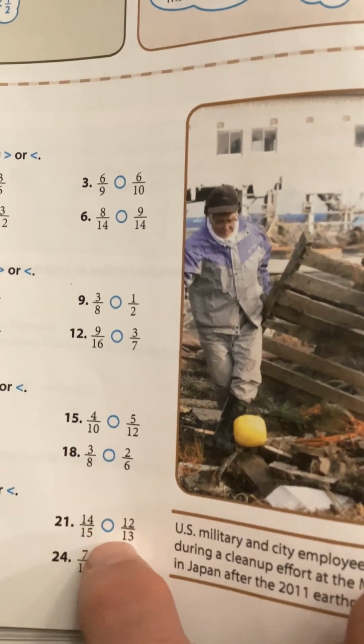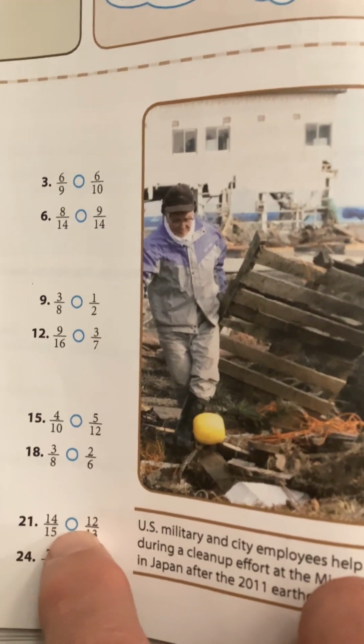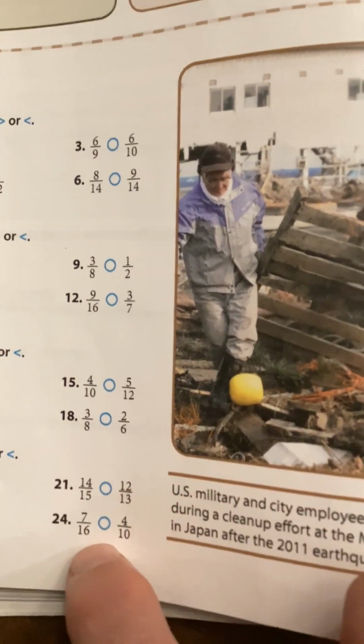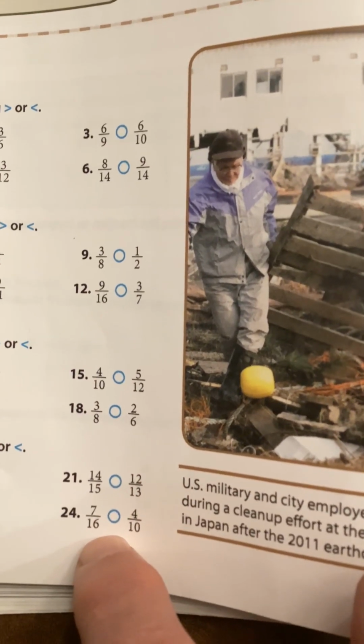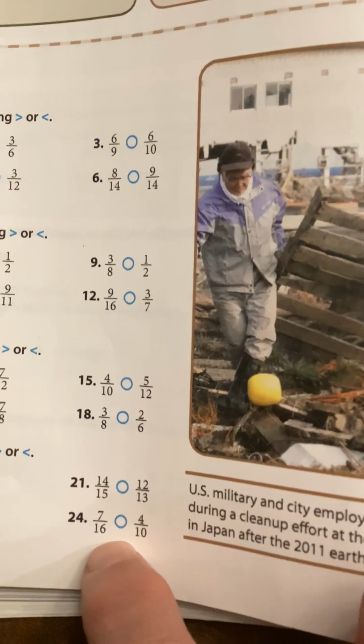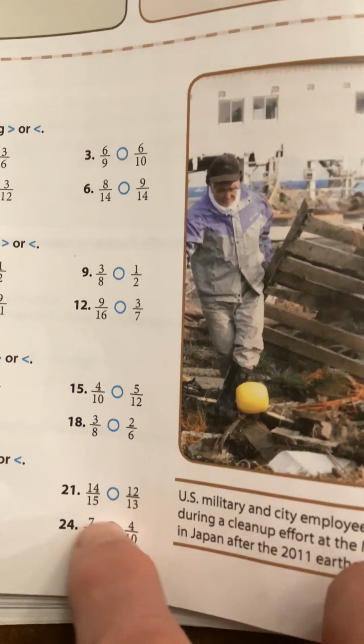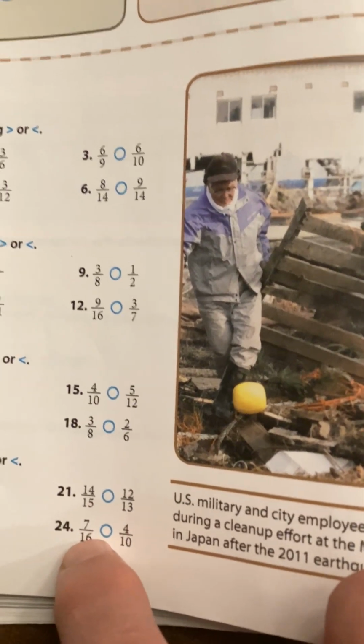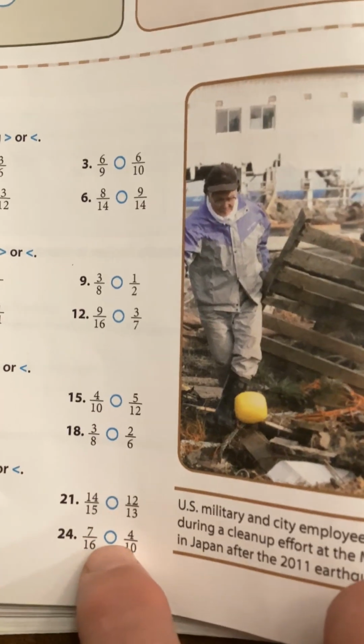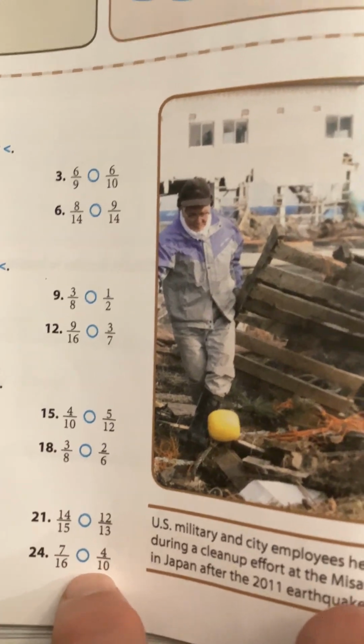So this one's going to be bigger than that one. I don't feel like doing the crisscrossing. I think we just did that one, didn't we? Anyways, 70 and 64. 7/16 is bigger than 4/10, greater than.